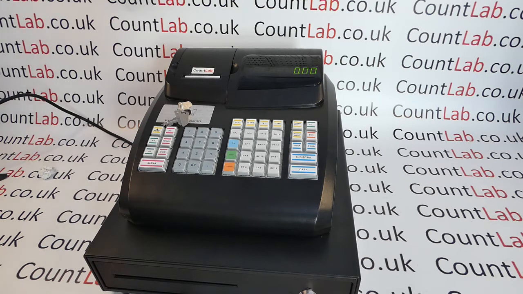Now it's very limited on this machine, 99 to 200 PLUs. So it's only really used in certain environments where you've got, for example, a small product base of say 30 or 40 items, which is the normal. And you have to program these.